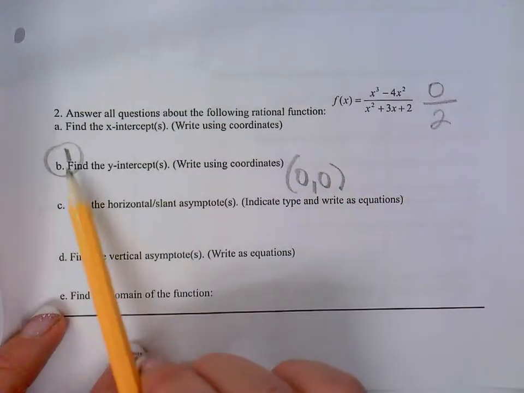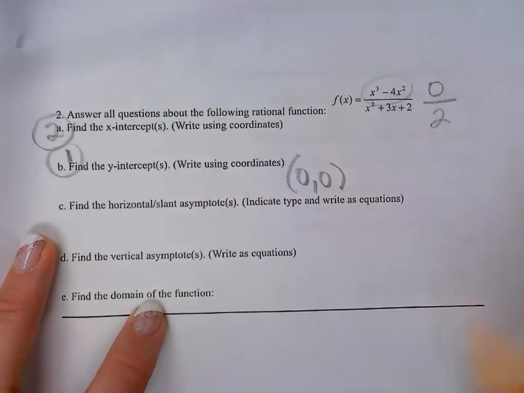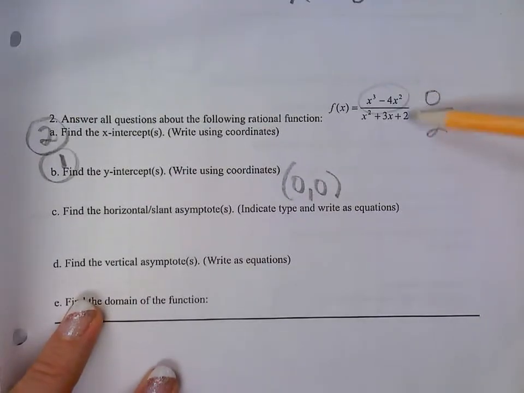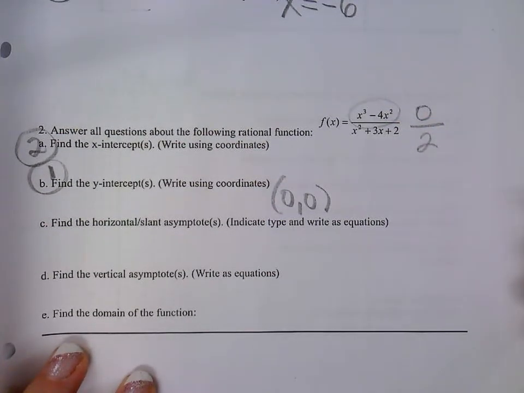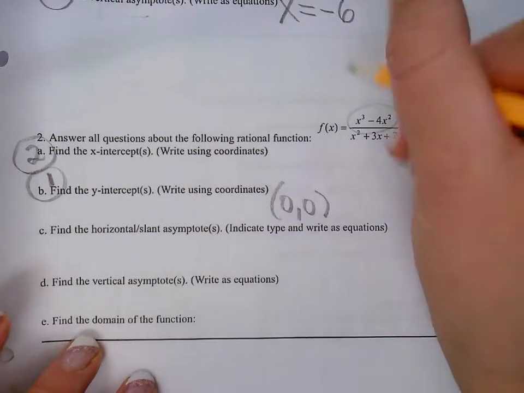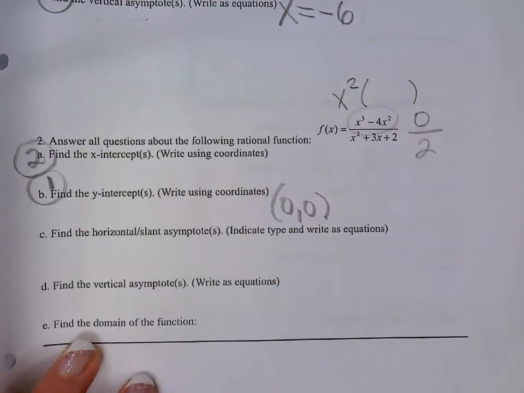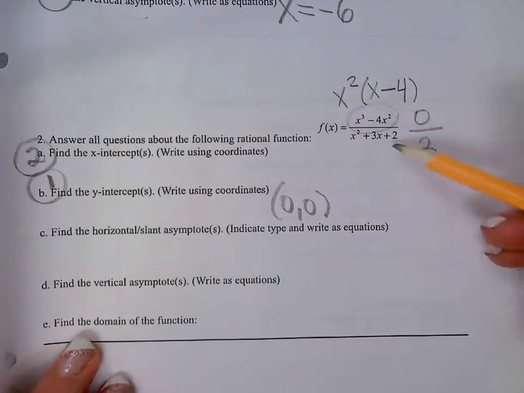So I need to be careful on the second step, the x-intercepts, because this numerator factors. And so I should have probably factored this to look for any holes first. So if I'm going to factor the numerator, what strategy should I use? I always look for this first. GCF, I can factor out an x squared. And what will I have left when I factor out an x squared? X minus 4.